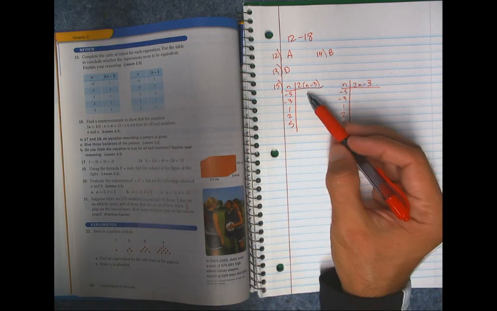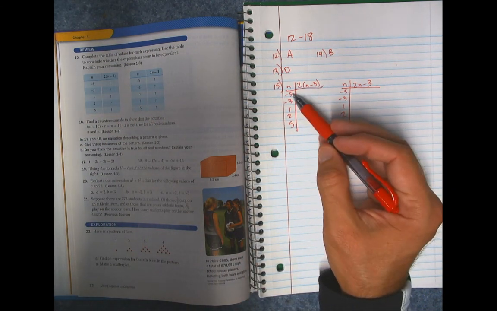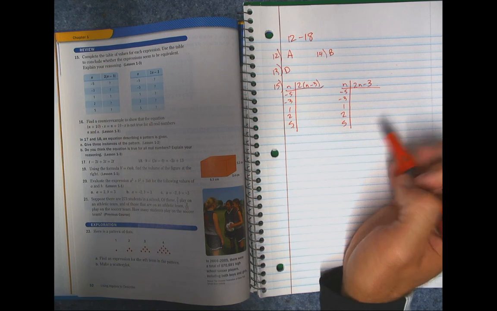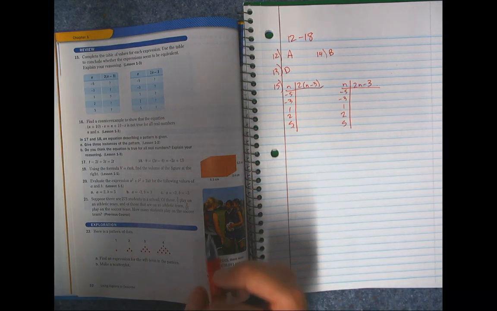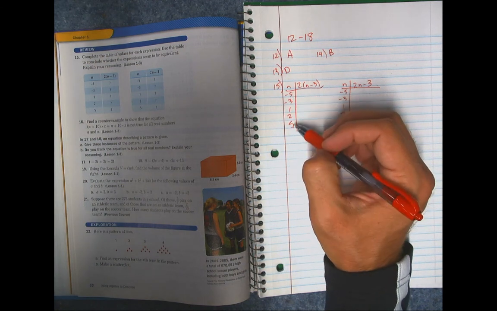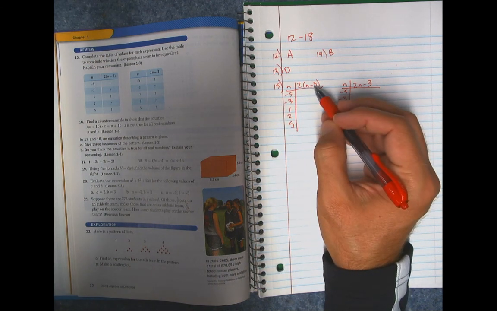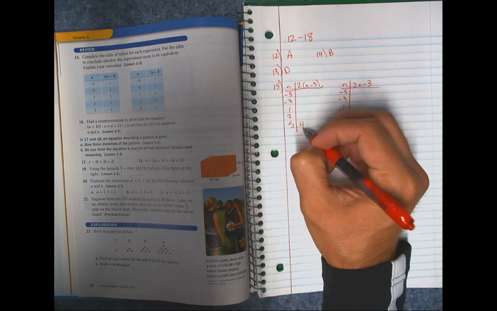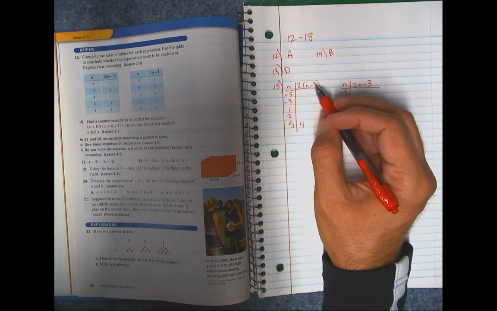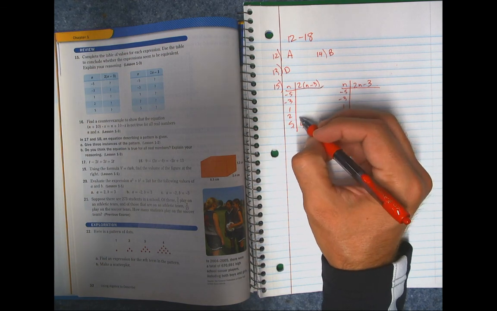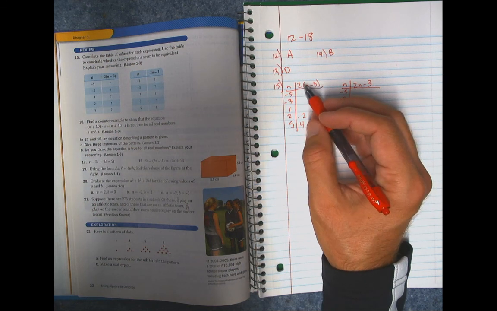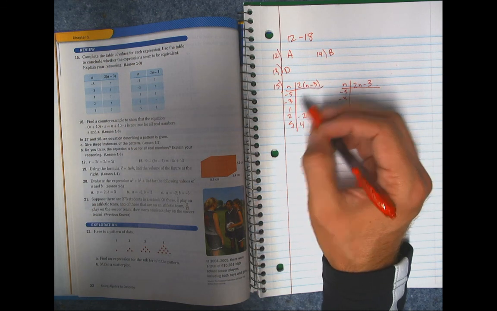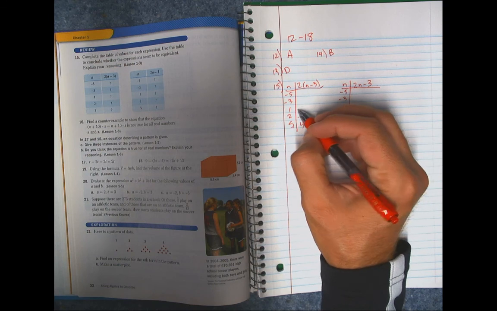Well, how do we know? If we get the same answers, we put the same input, we get the same output for both, then they're equivalent. If we get different ones, then they're not equivalent. So let's start with positives, plugging in. 5 minus 3 is 2, times 2 is 4. 2 minus 3 is negative 1, so times 2 is negative 2. 1 minus 3, that's negative 2. Again, use your calculator if you're not good with your negatives. Times this is negative 4.